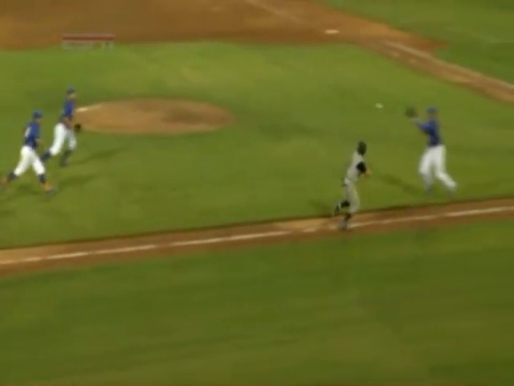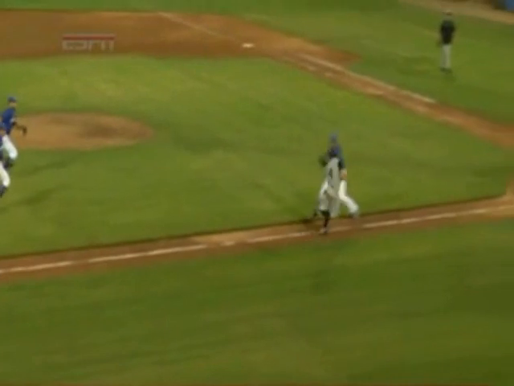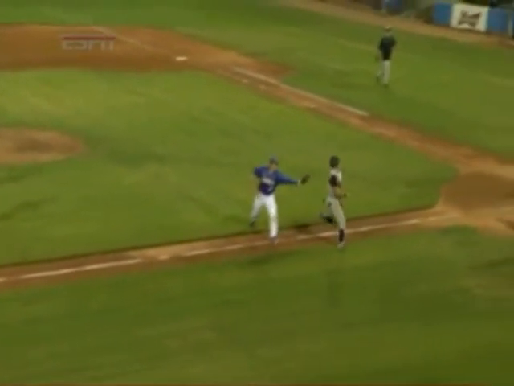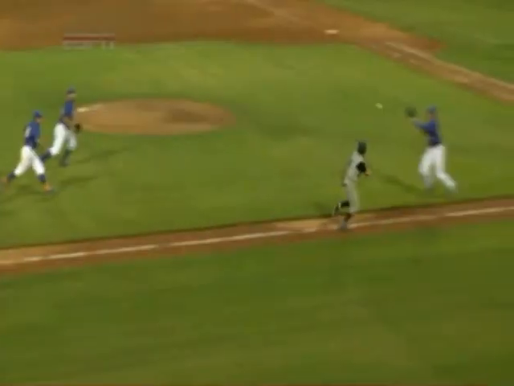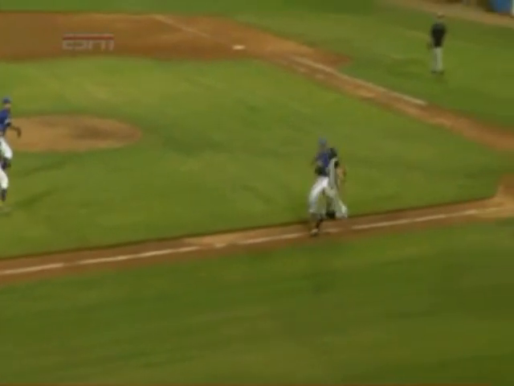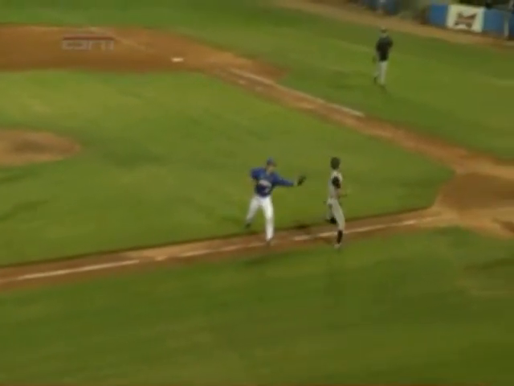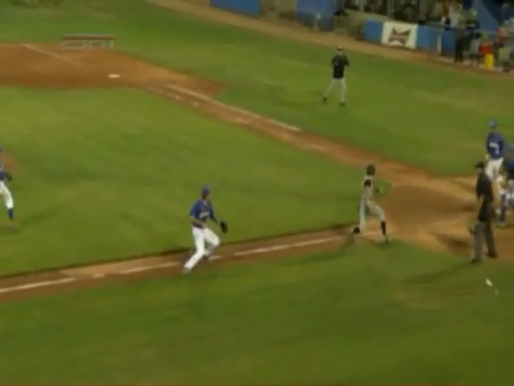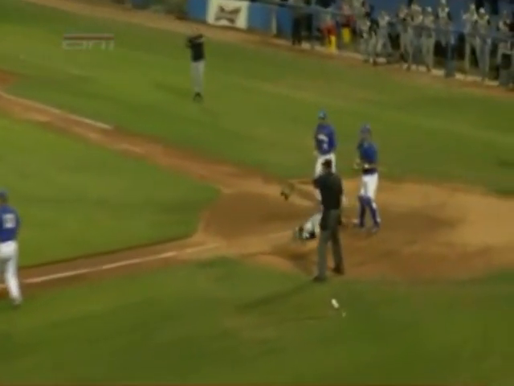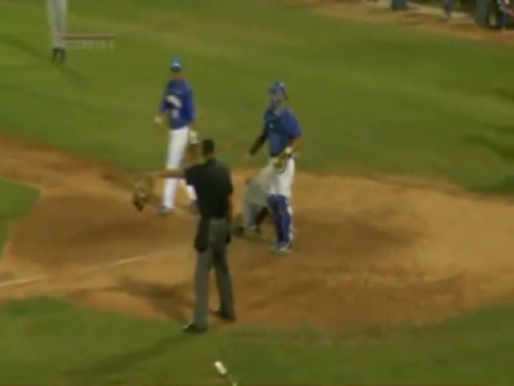The third base umpire continued to officiate this play. As you see there was no tag. We ended up changing this call to safe and scoring this run. I think a really good job by all involved. Again, a tough call to not get correct initially, but eventually got it right.